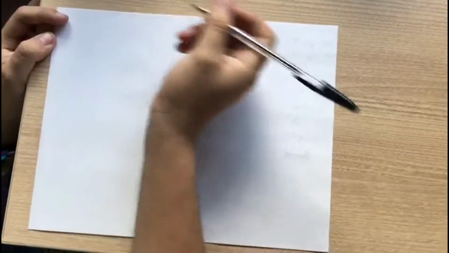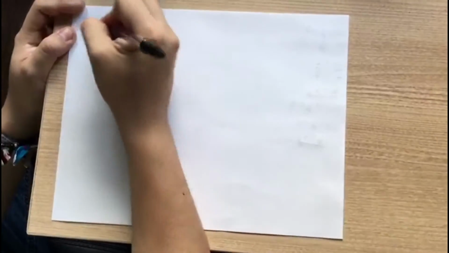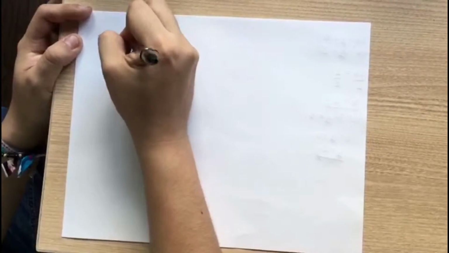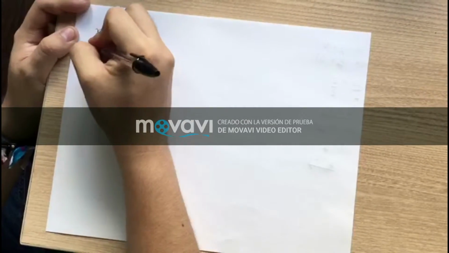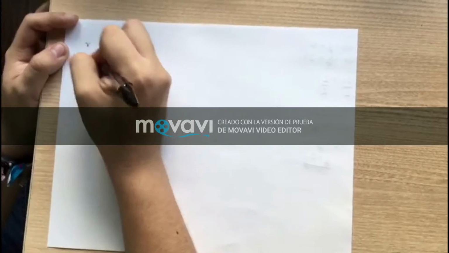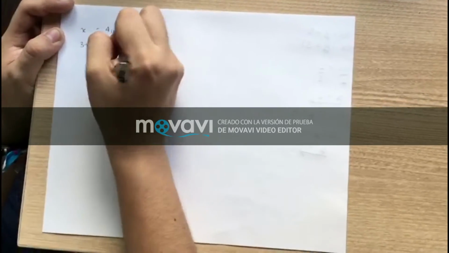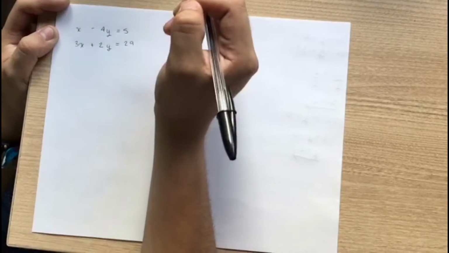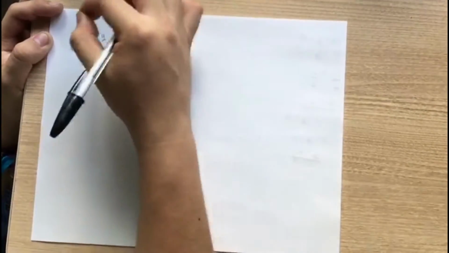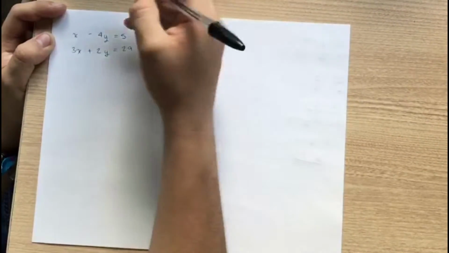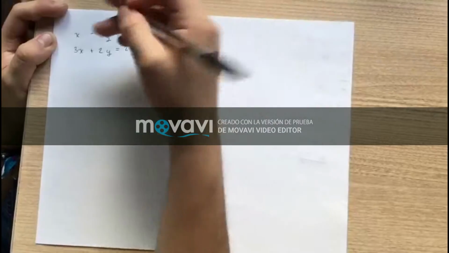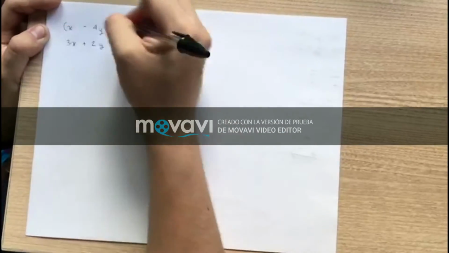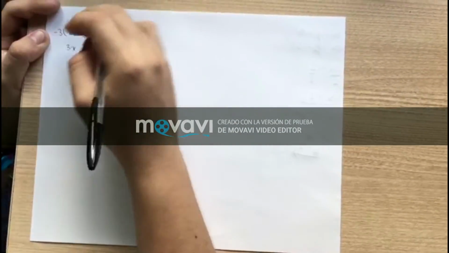We're going to bring in the equations x minus 4y equals 5 and 3x plus 2y equals 29. We first need to eliminate one of the two variables, and we're gonna decide to eliminate the x. So we're gonna multiply the entire equation by minus 3 because minus 3 and 3 eliminate each other.